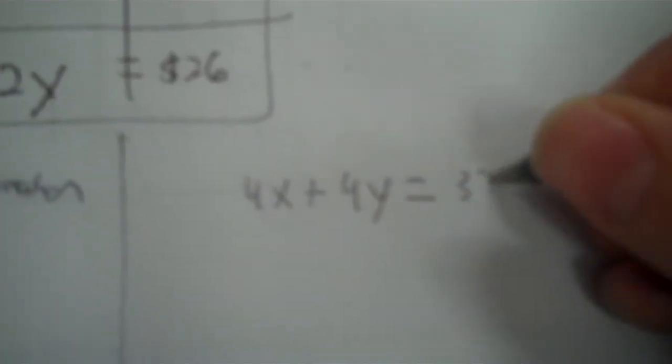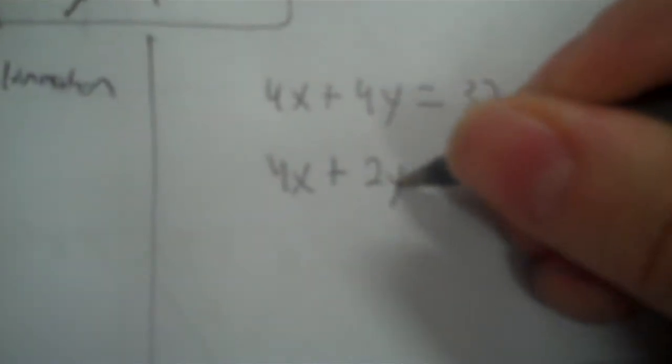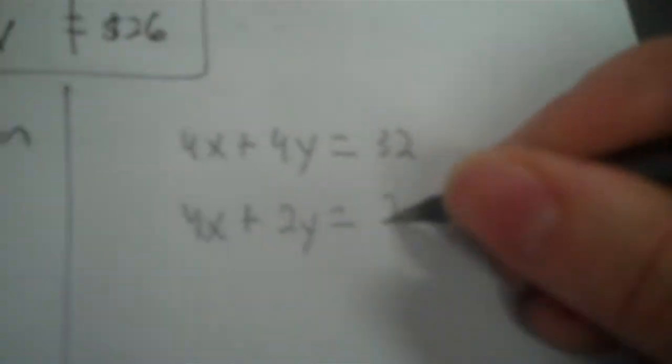So I times the rest of this by 4, I times the rest of this by 1. So 4 times 1x is 4x, 4 times 1y is 4y, 4 times 8 is 32. Now on the bottom, 4x times 1 is 4x, 2y times 1 is 2y, 26 times 1 is 26.